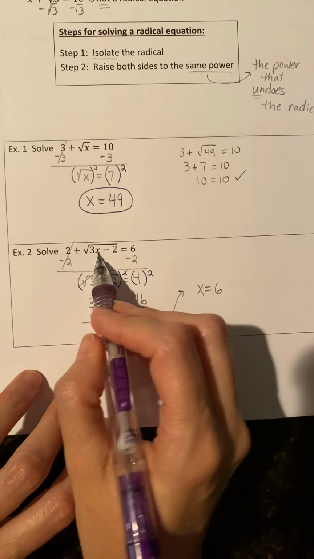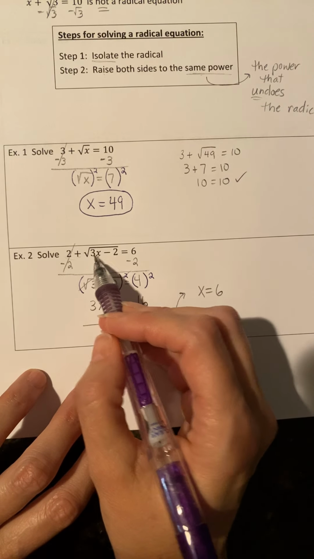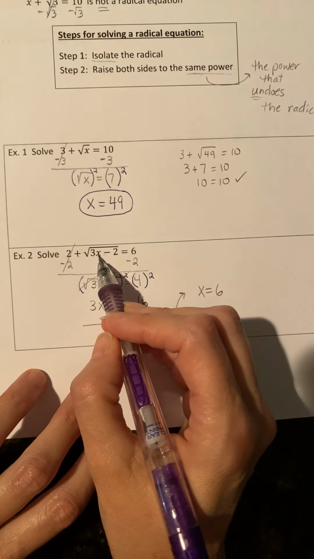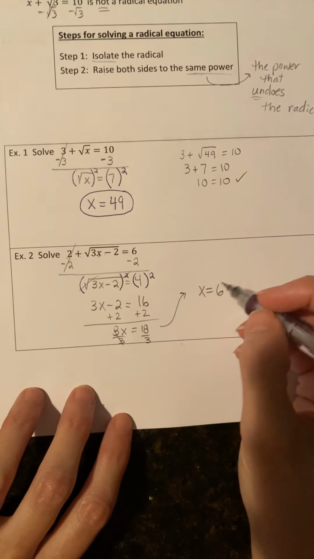Again, you can plug a 6 in right there. If you plug in a 6, that's 18 minus 2, which is 16. Square root of 16 gives you 4. And 4 added to 2 gives you 6. So you can plug it in and make sure that you are right.